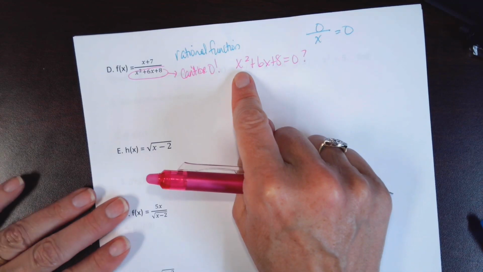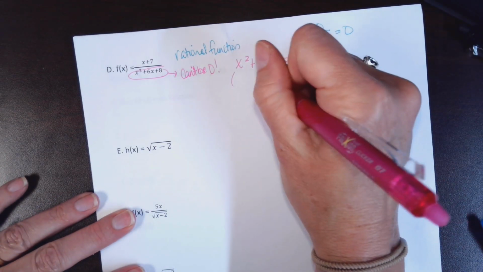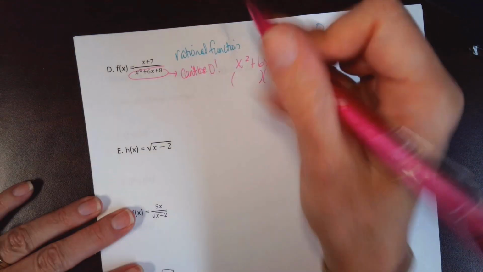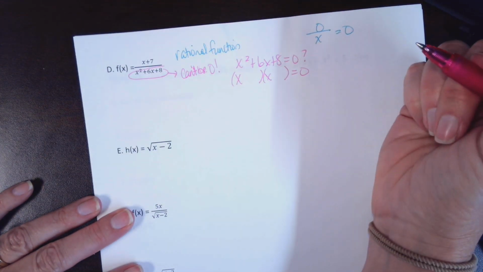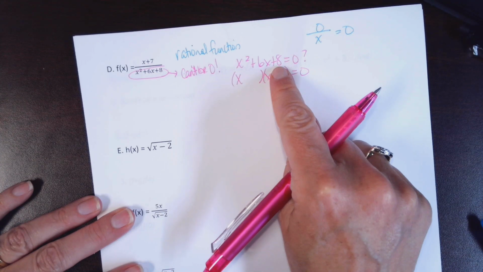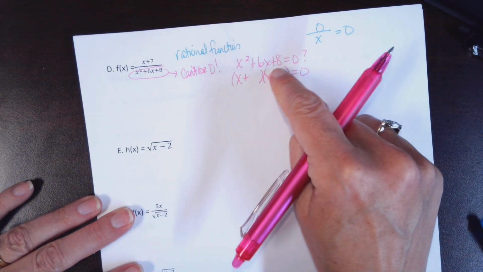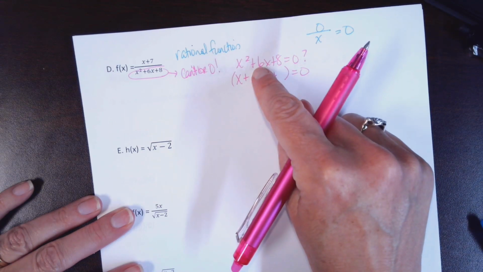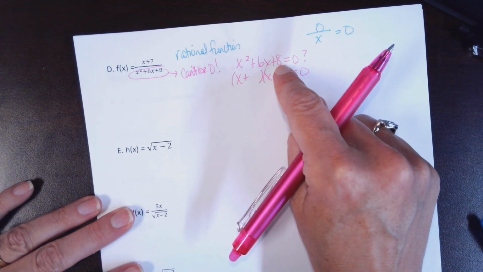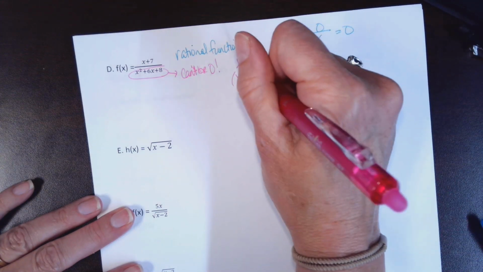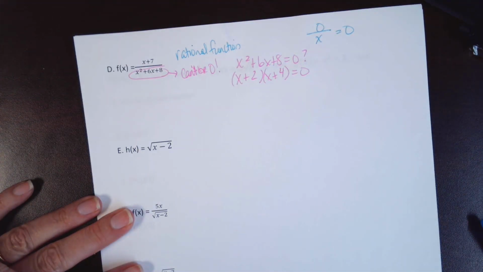Now this is quadratic, it's squared. How do I solve quadratic? Well, I want to factor it if I can. So that's what I'm going to try to do. X times x would give me x squared. My signs are going to be the same. They're both going to be positive, so plus and plus. What are factors of 8 that give me 6 as a sum? So 8 is 1 times 8 or 2 times 4. 2 plus 4 is 6, so those are going to be my factors.